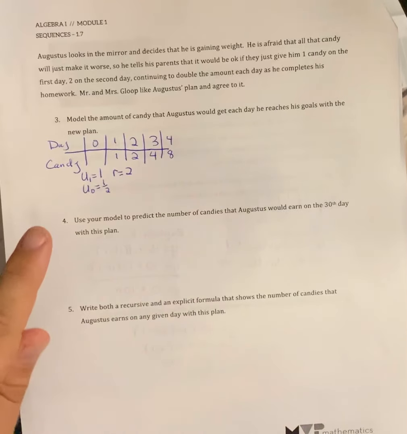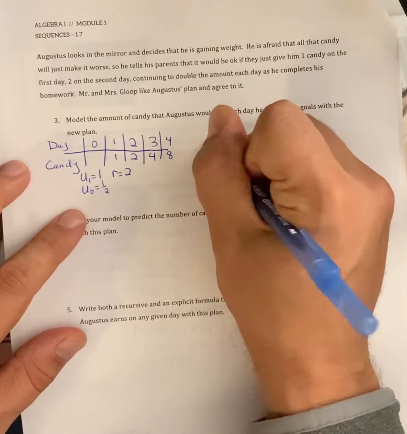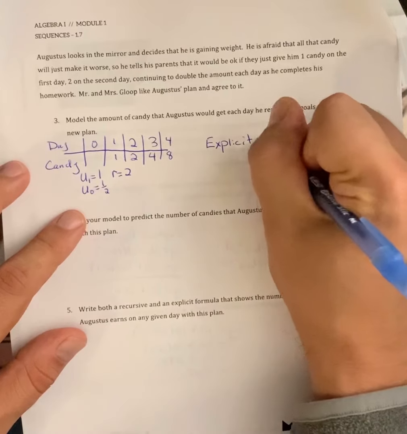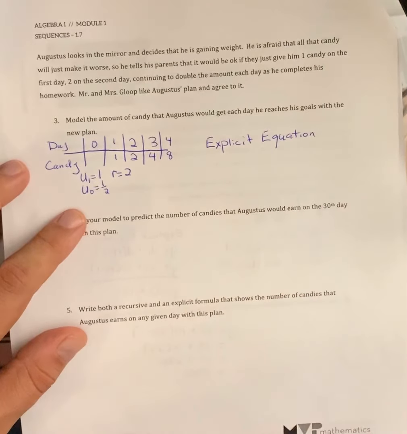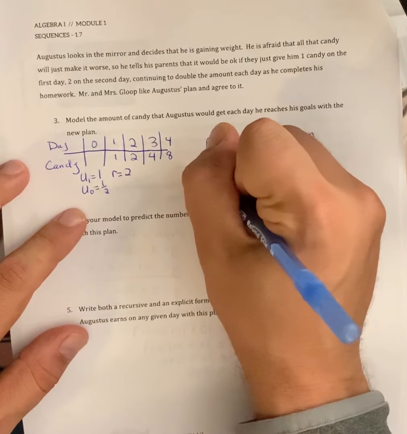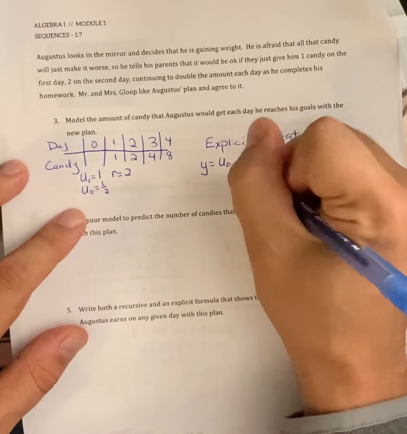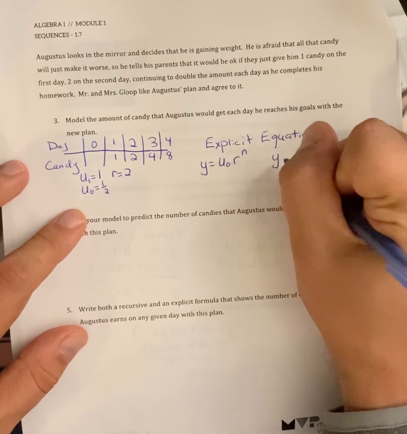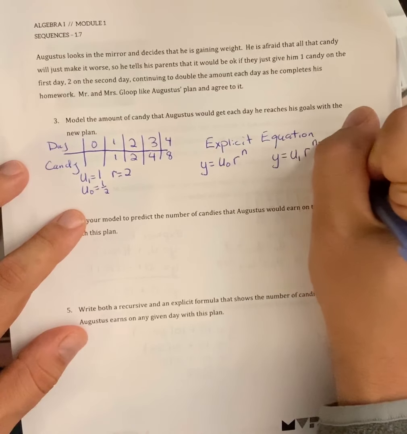So now we're going to model this with an explicit equation. There are two forms that you can use if you start from the zero term or from the first term. So the first one, if you start from the zero term, y is equal to u sub 0 times your common ratio to the n. And then you could also start from the first term. So y is equal to u sub 1 times r, but now you put to the n minus 1 power.